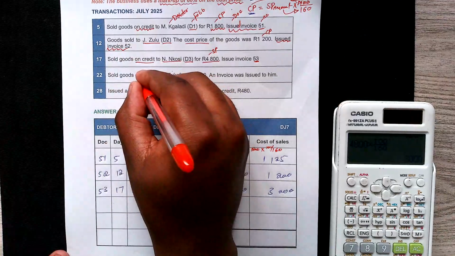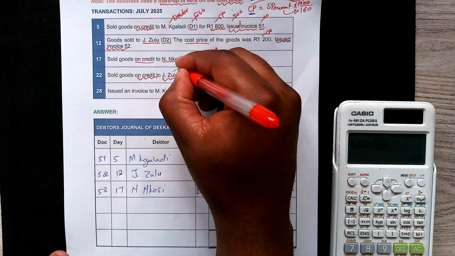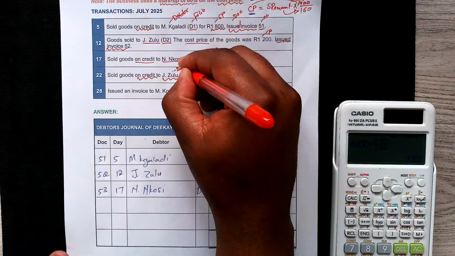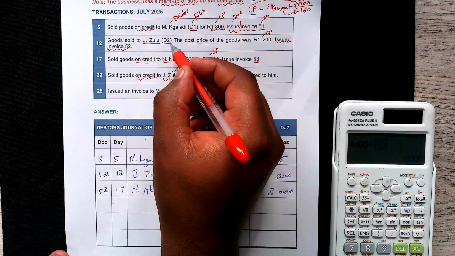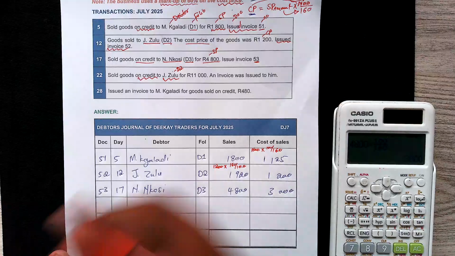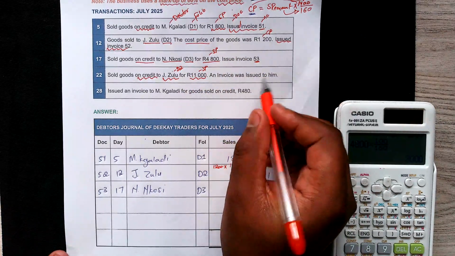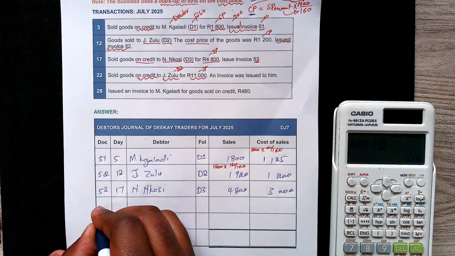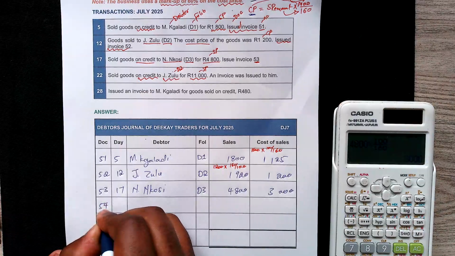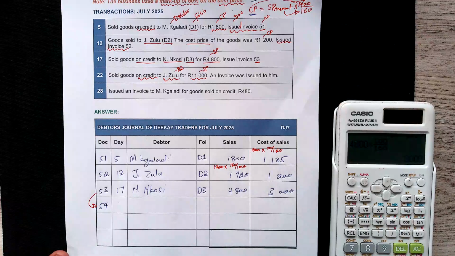Okay, let's move. And then the next one, day 22. Again, it says sold goods on credit to J Zulu. But we know that J Zulu is debtor number 2. Remember here, J Zulu bought goods from us on the 12th day, and we know J Zulu is our debtor number 2. We know that this is the selling price. An invoice was issued to him, but they did not give us an invoice number. But how do we record that transaction? So we are going to say invoice number 54. So you continue with the numbering from the previous number.